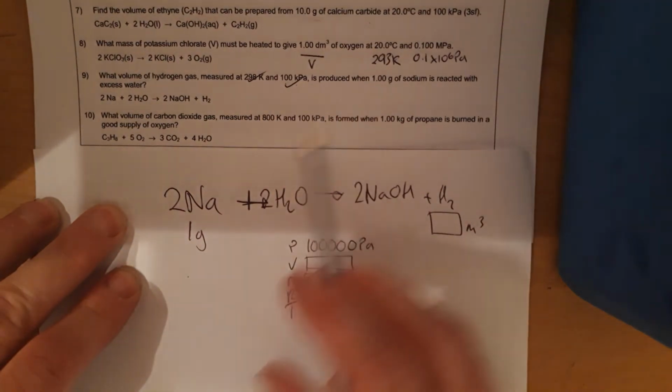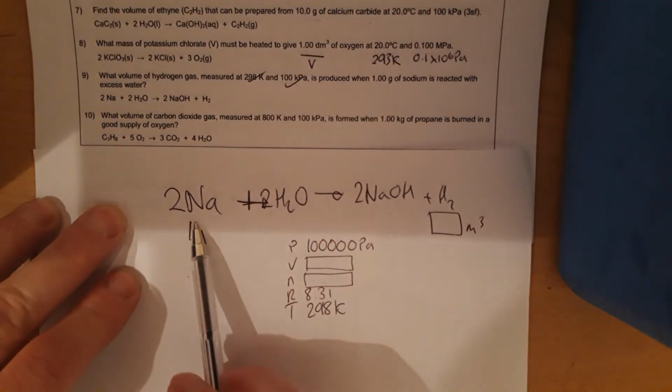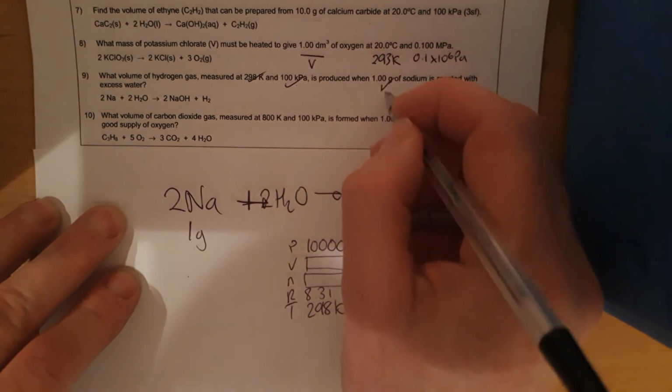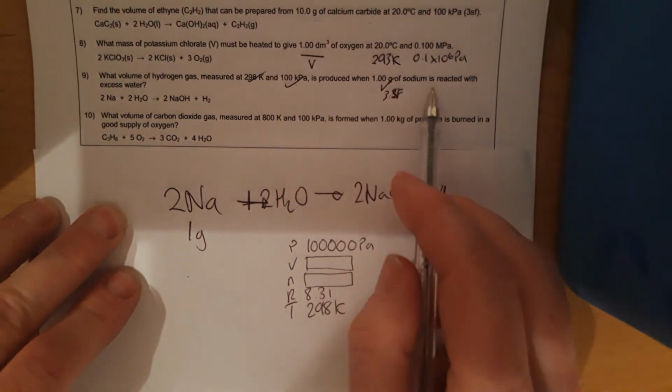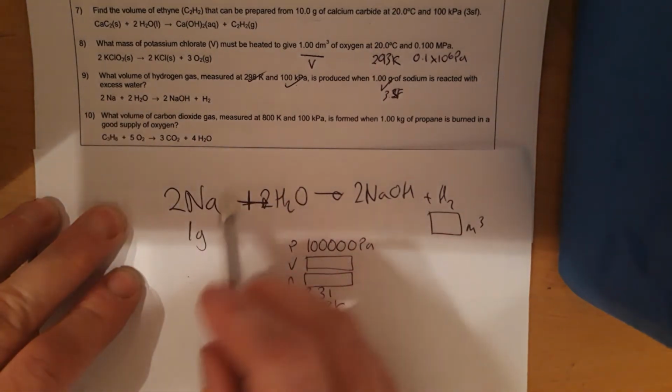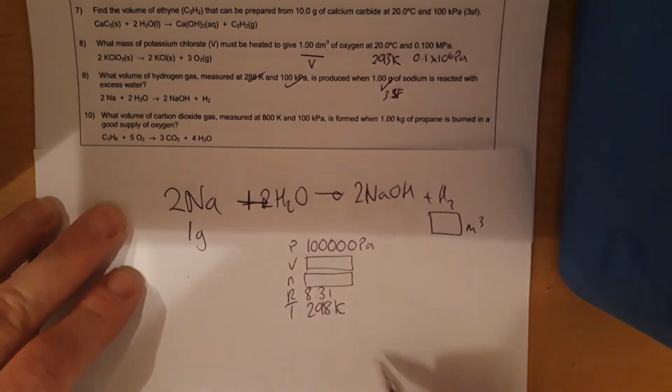See, I'm just turning the question to my advantage. I'm putting it where I want it. 1.00 grams, that's just reminding me 3 sig figs of sodium is reacted with excess water. That just means don't worry about the amount of water. Right, again, it looks steady.